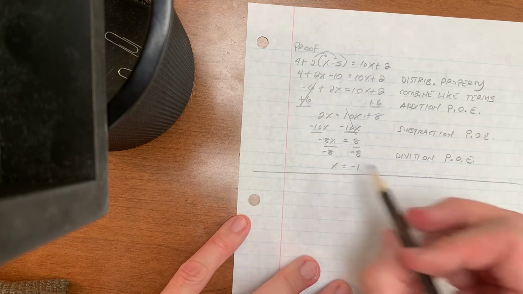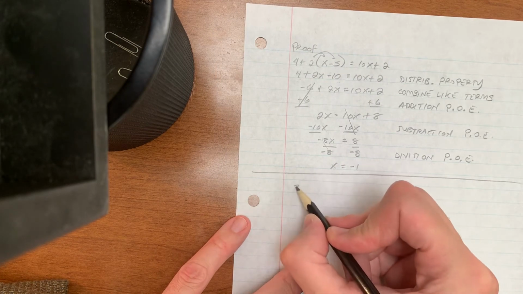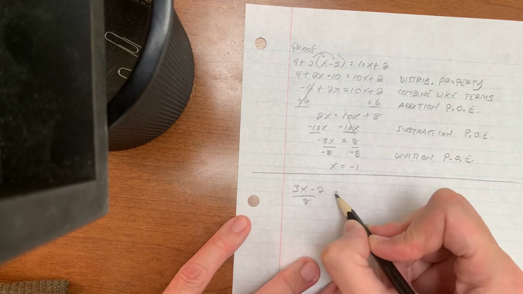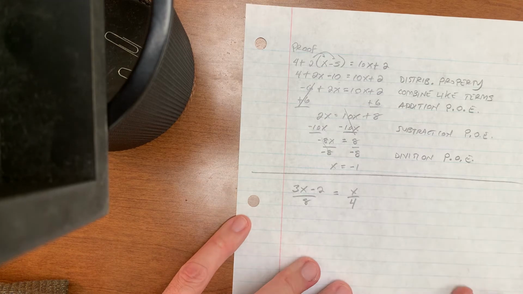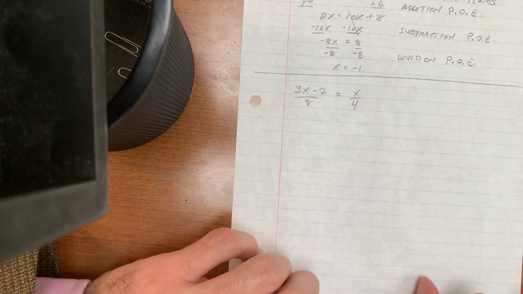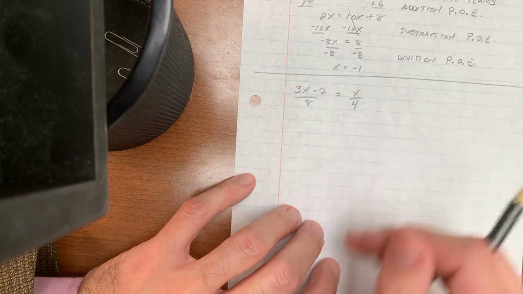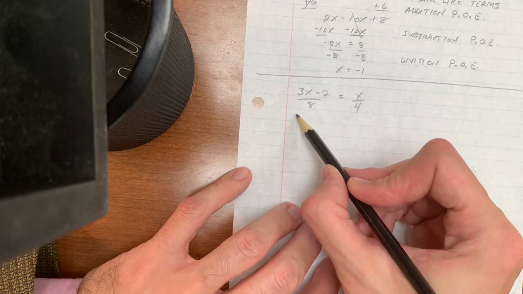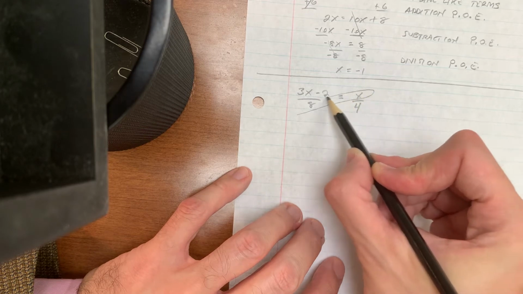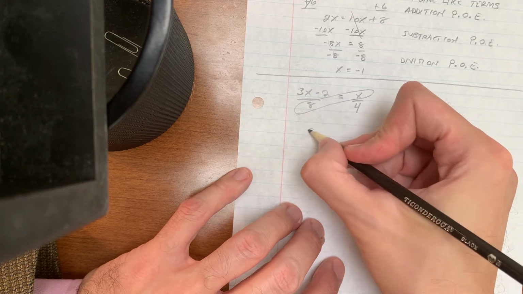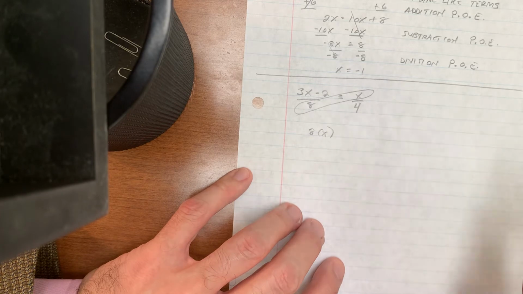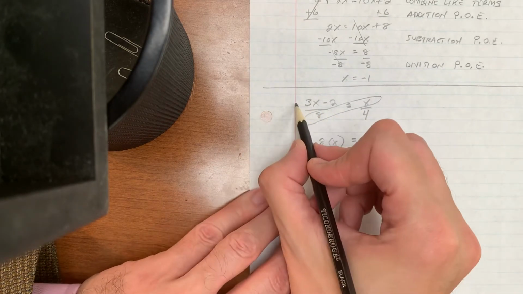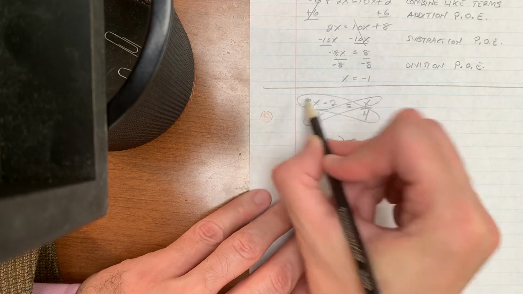Another example of what you'll be asked to do is a proportion. So let's try one: 3x minus 2 divided by 8 equals x divided by 4. We do cross products with proportions. Cross products is cross multiplying, so we multiply on a diagonal. This 8 and that x are going to multiply. I'm going to say 8 parentheses x for now. Equals comes next, and then the other cross product, 4 times 3x minus 2.